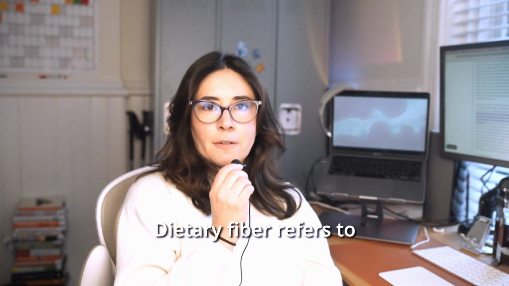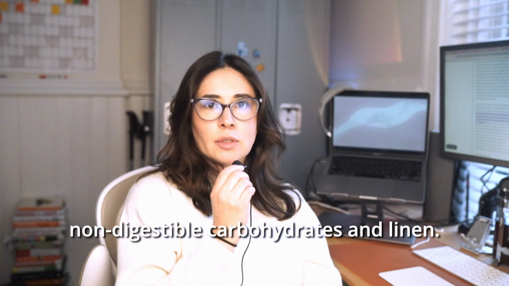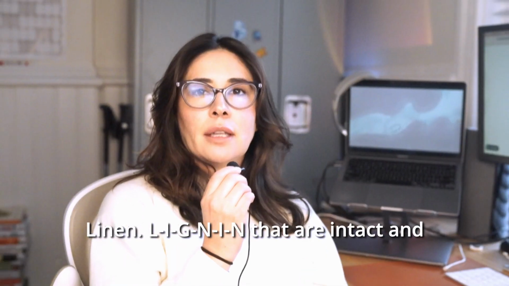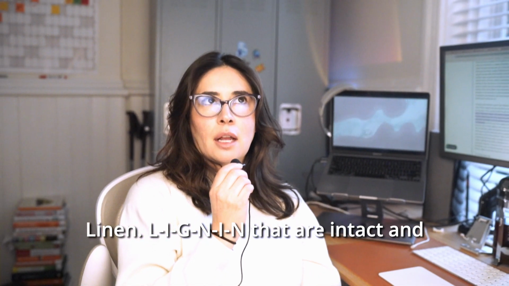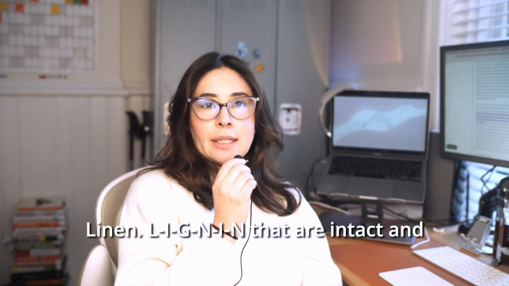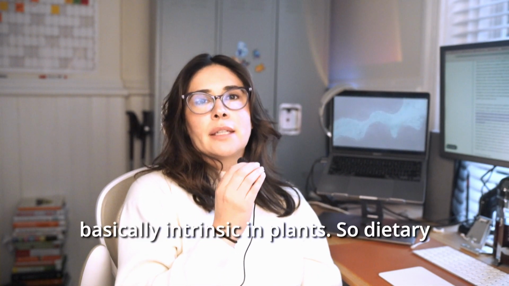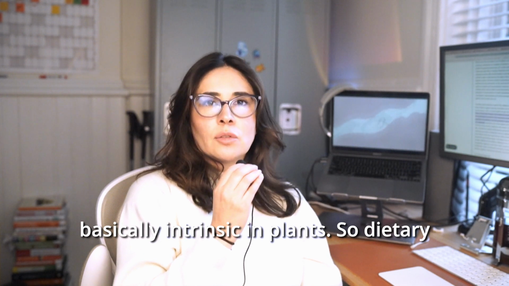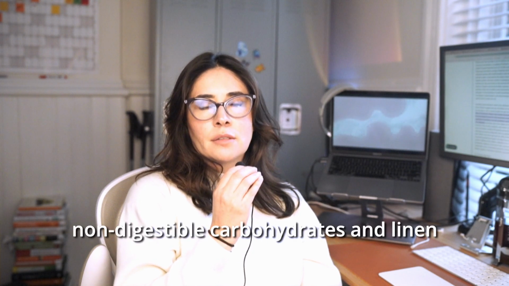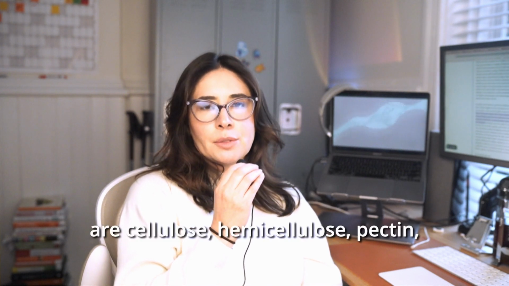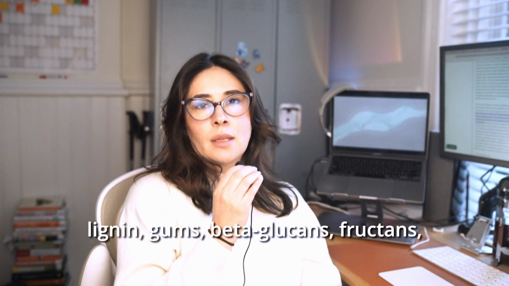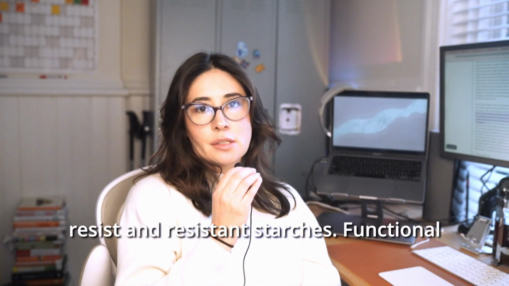Dietary fiber refers to non-digestible carbohydrates and lignin that are intact and basically intrinsic in plants. So dietary fiber, these non-digestible carbohydrates and lignin, are cellulose, hemicellulose, pectin, lignin, gums, beta-glucans, fructans, and resistant starches.